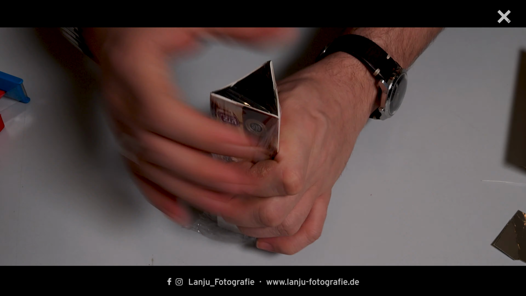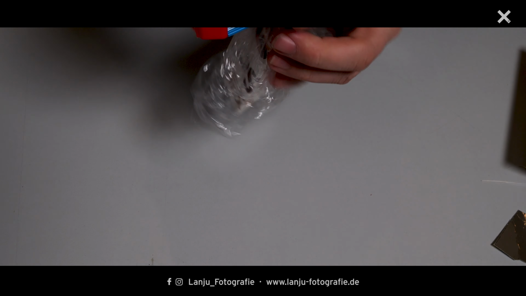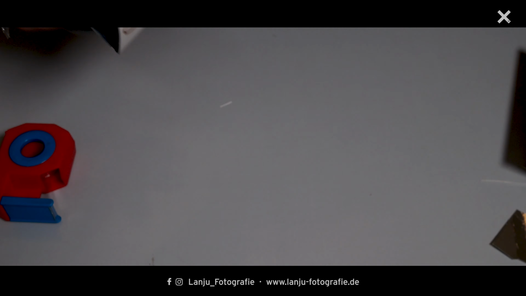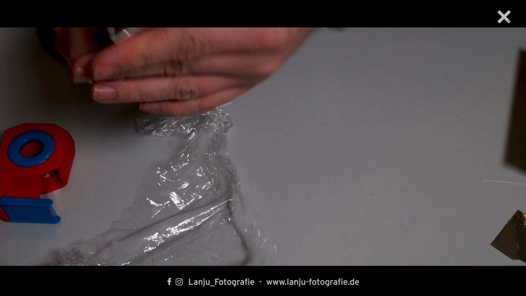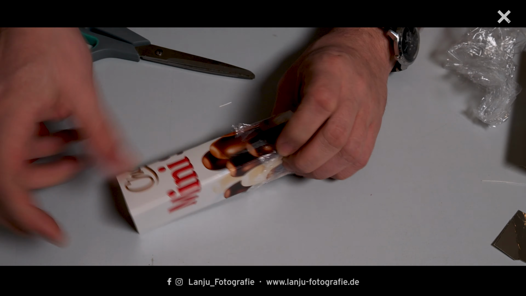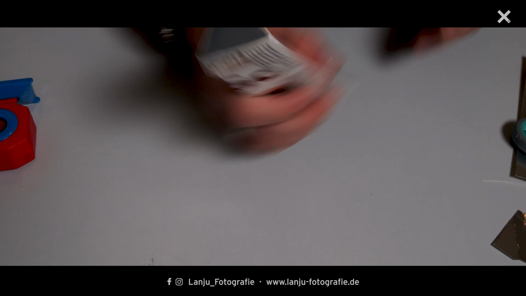Now take the cling film and fix it on one side. And now remove the excess on each side and add a safety lock with tape on each side of the triangle of your kaleidoscope, so that the cling film doesn't move away later on if you put some beads and pearls inside.